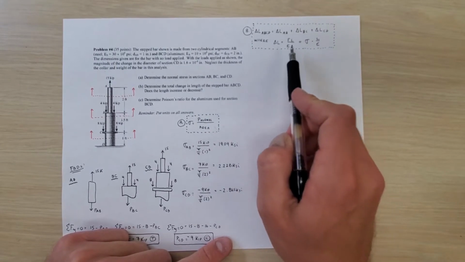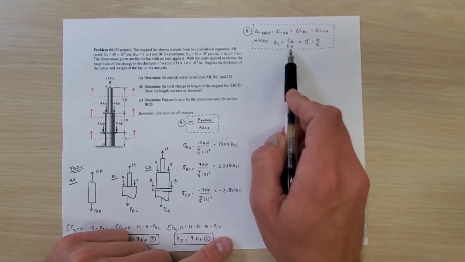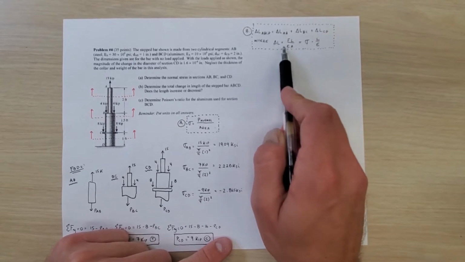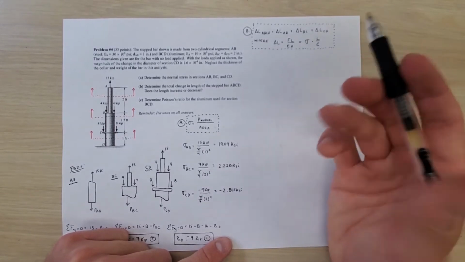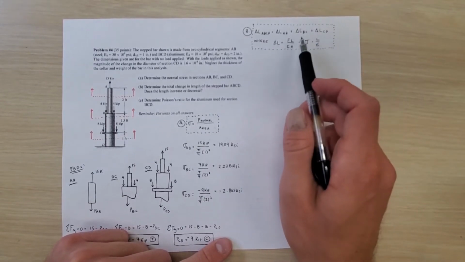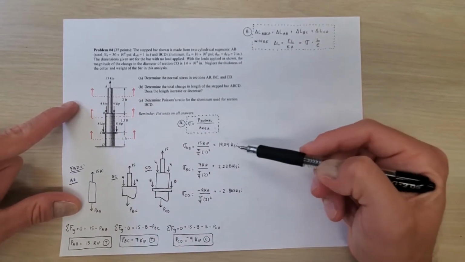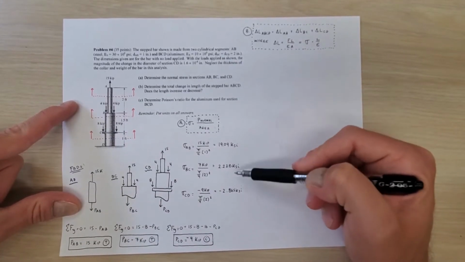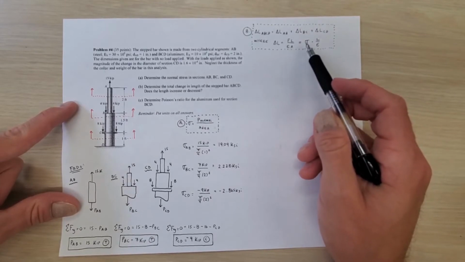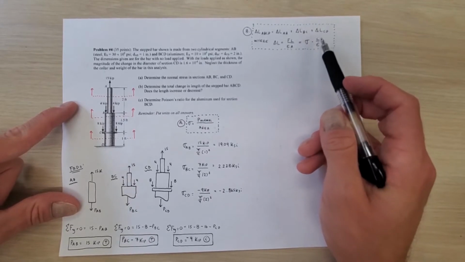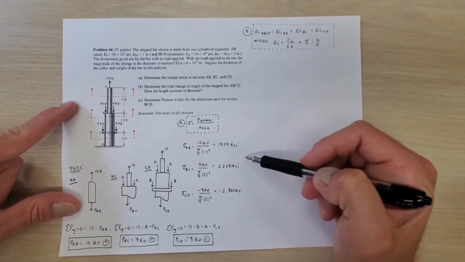We can rewrite this equation because we have F over A. We can change this equation here to be stress times L over E. Now, why might we do that? The reason that this would be advantageous here is because we already just went through this problem and solved for the stress in each section of the bars. So as a result, we can take the values from before and now just multiply by L over E for each particular section.